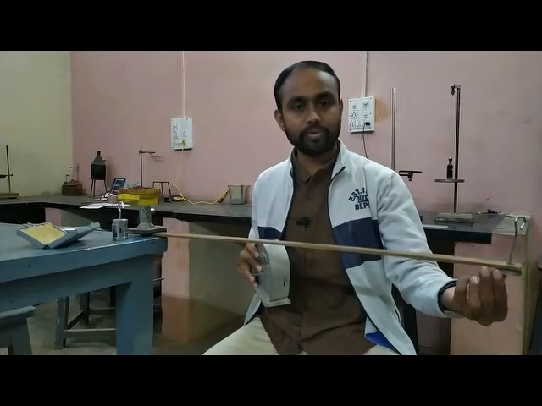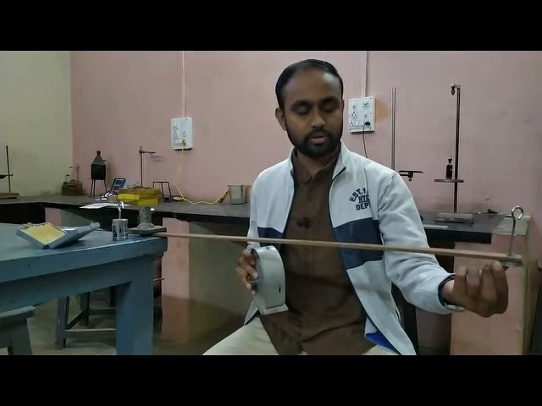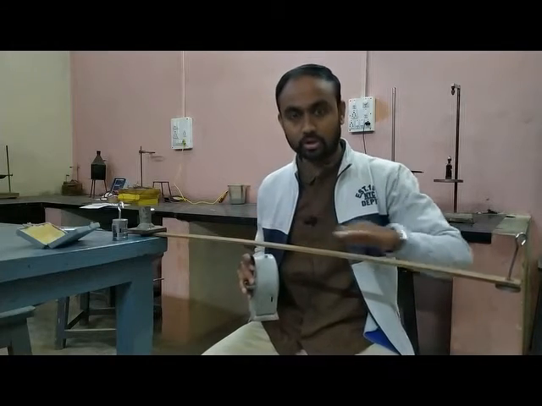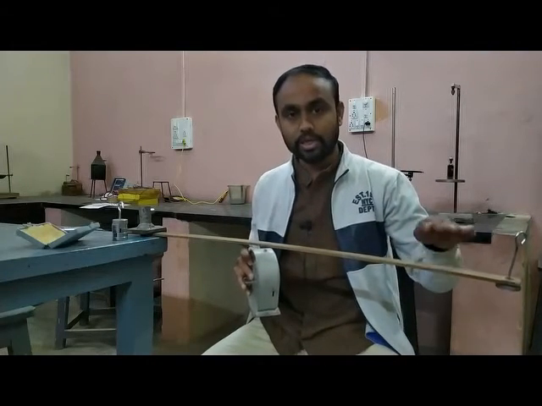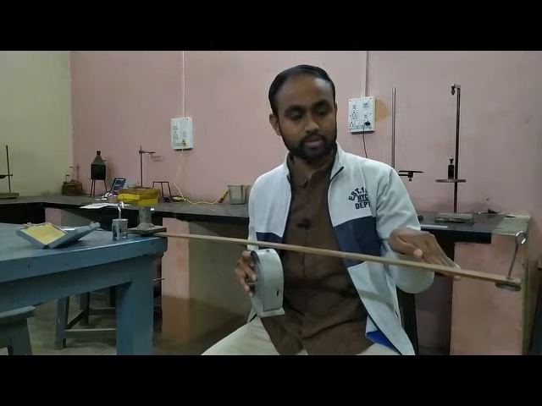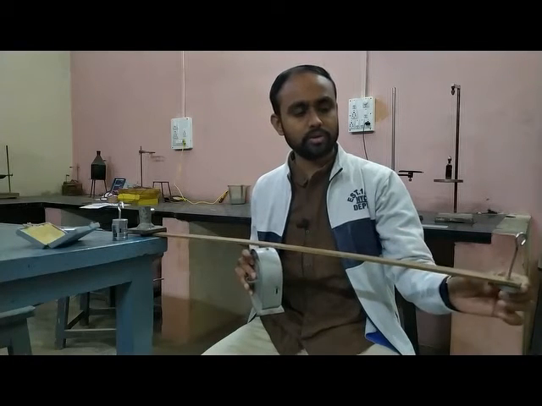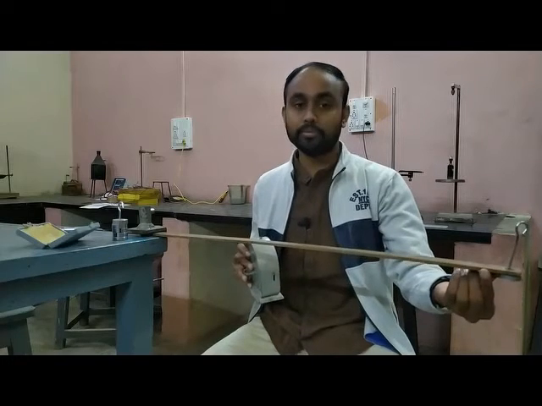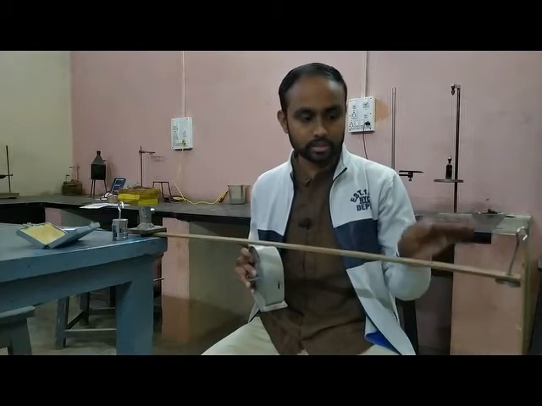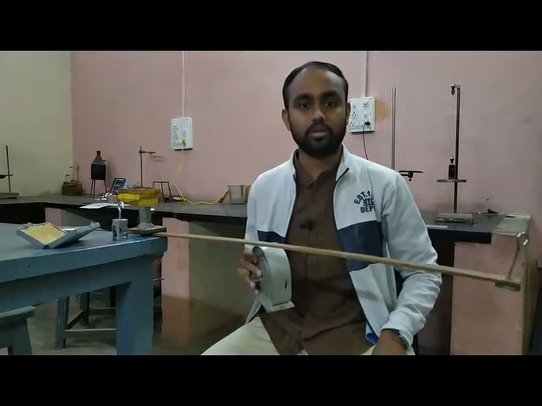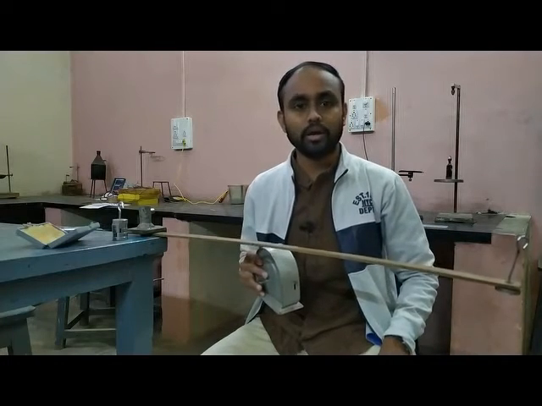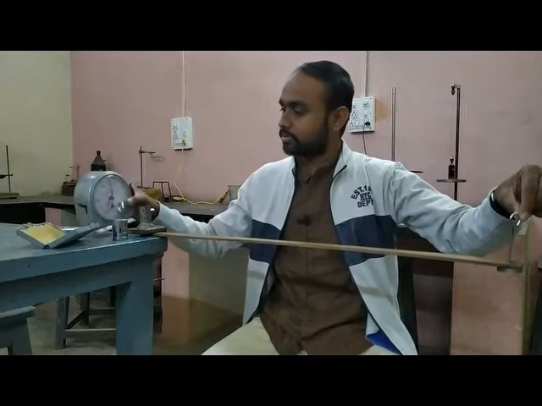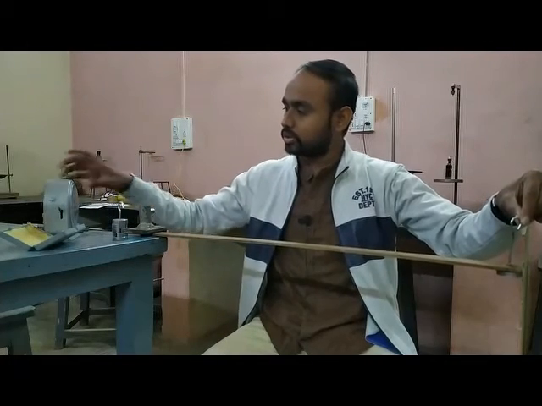The 50 gram mass is already attached to this cantilever, and that's why you can see it is not exactly horizontal, it is a little tilted downward, because the 50 gram weight is attached. With respect to this wooden bar, 50 gram is sufficient so that it is bent a little towards the ground. Now let us bring it exactly to the horizontal position.